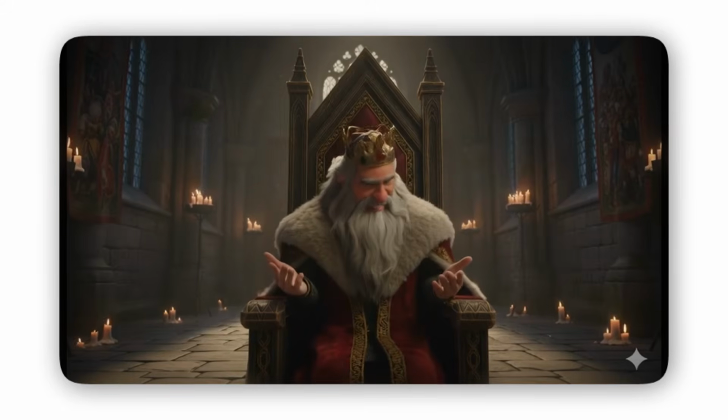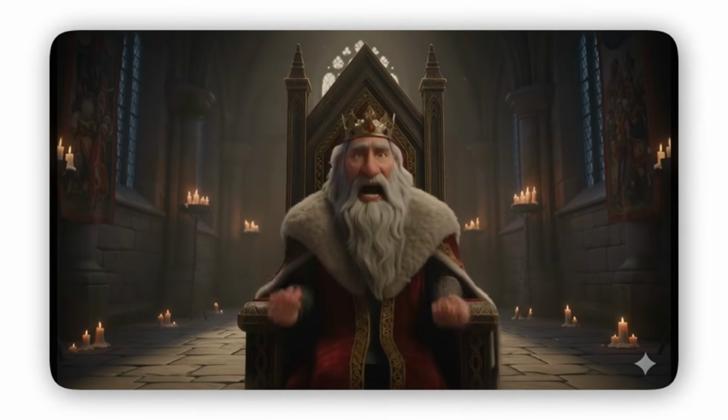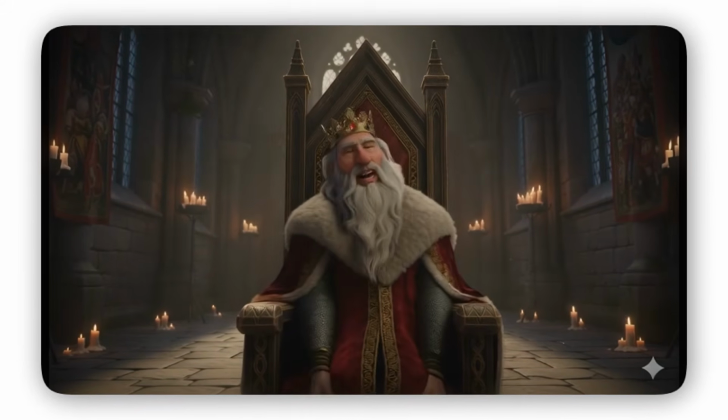Let's take a look at the results. Whoa, this is crazy. Here's how you can animate yourself into any character that you want with VEED Animate. Now it's time for you to go have fun yourself.